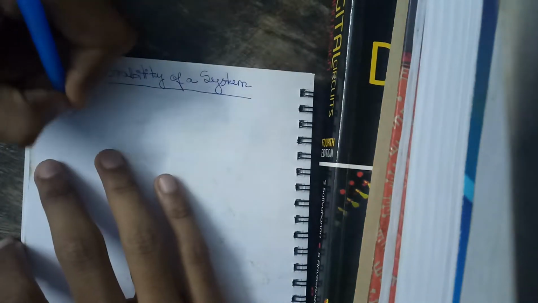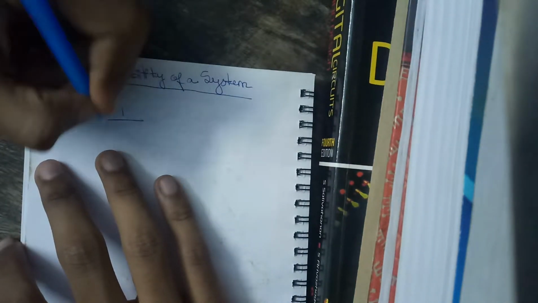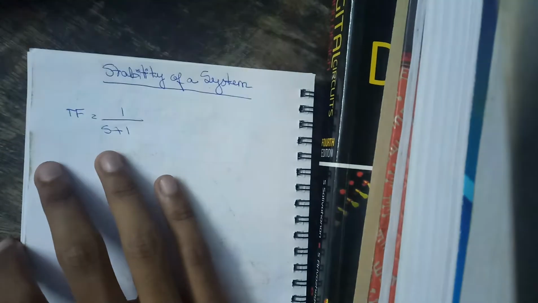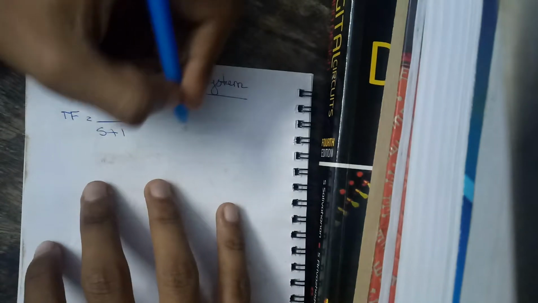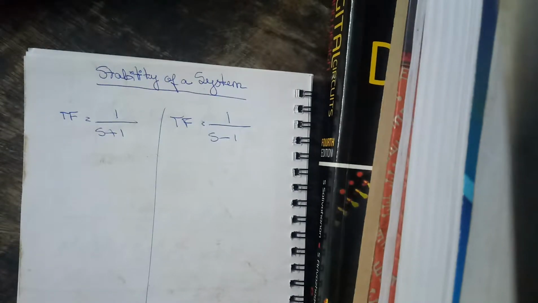Hello friends, in this lecture we'll be starting with how to find out the stability of a system and what stability of a system means. Suppose we have a transfer function equal to 1 by s plus 1, and another transfer function equal to 1 by s minus 1. What does it mean for the system to be stable or not?